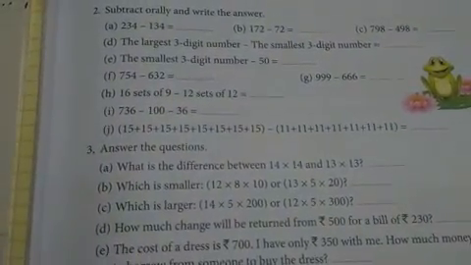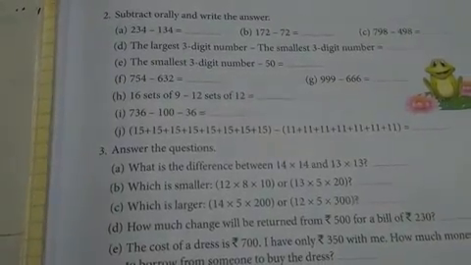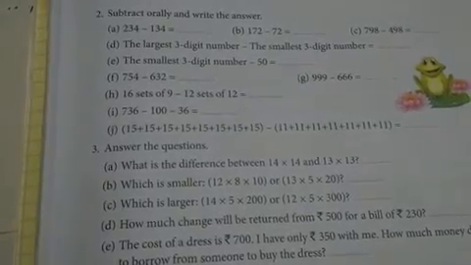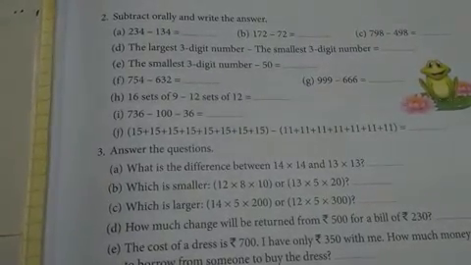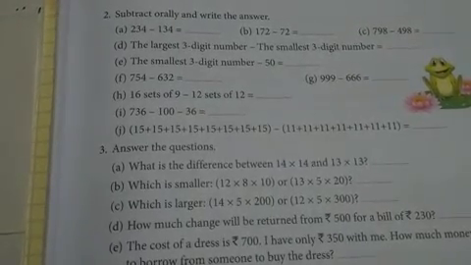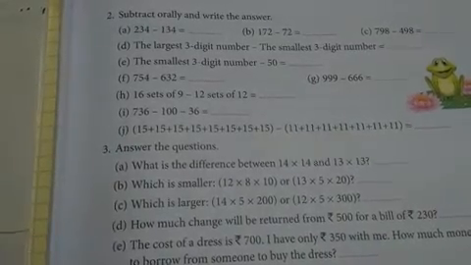If you have a book, you can open the book with me. Exercise 3D, question number 2. The question says subtract orally and write the answer. Now I think A, B and C you will be able to do. This is very simple and you will be able to write it orally.